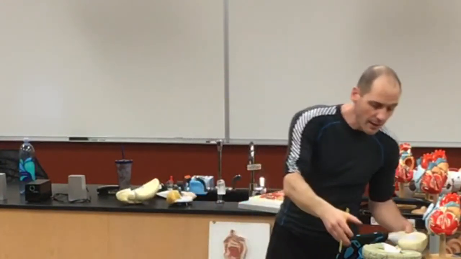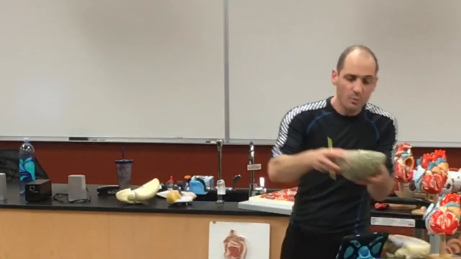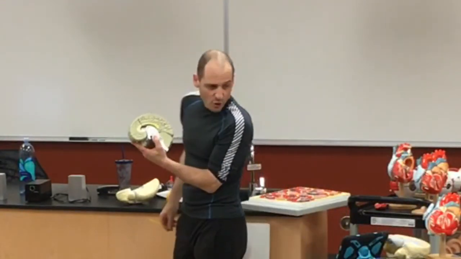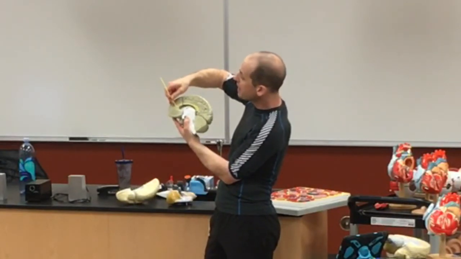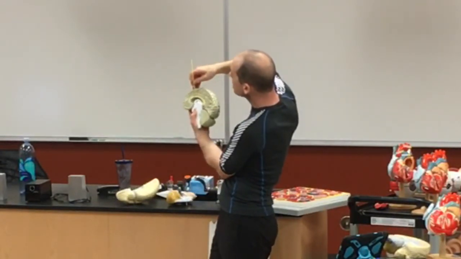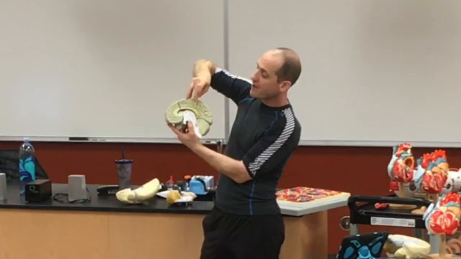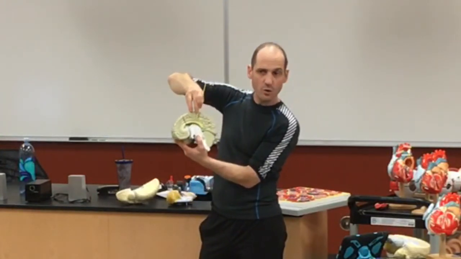Okay, then let me put this on here. This is probably a good place to show this. We have the corpus callosum. And the corpus callosum is this yellow structure here that basically connects the right and the left hemisphere with one another. Corpus callosum.